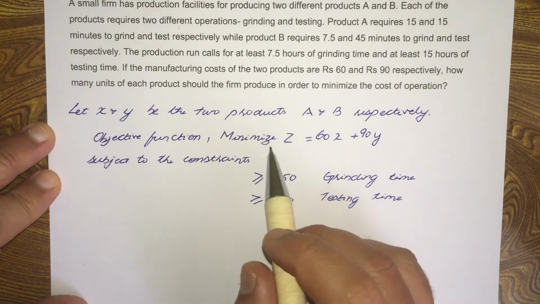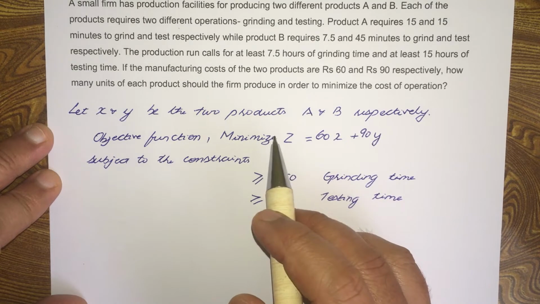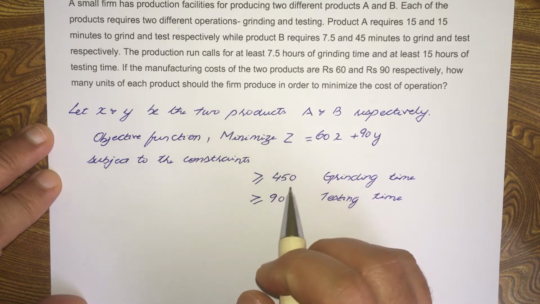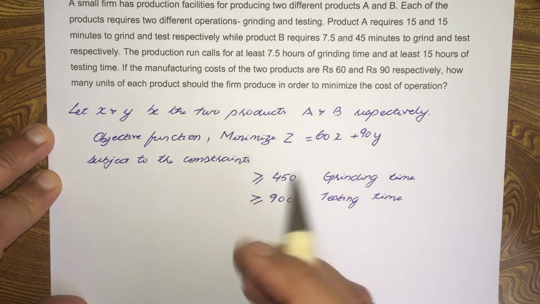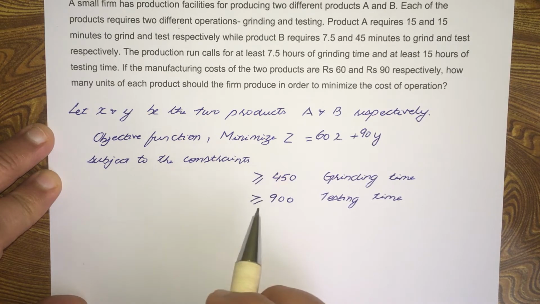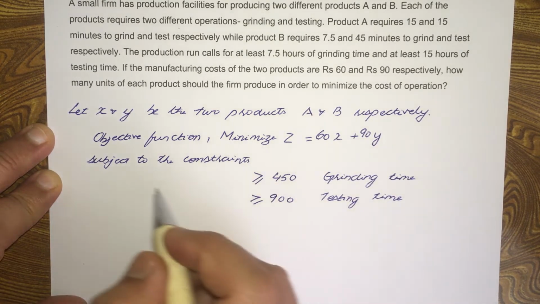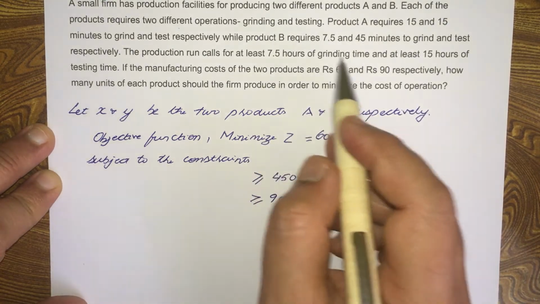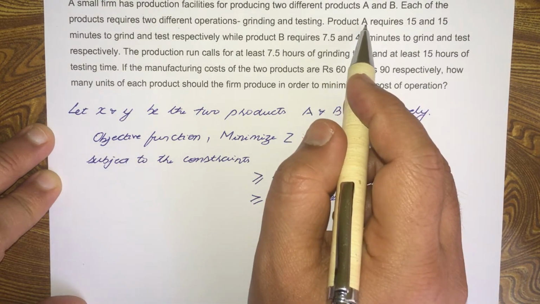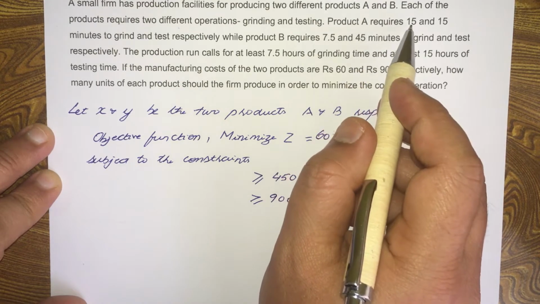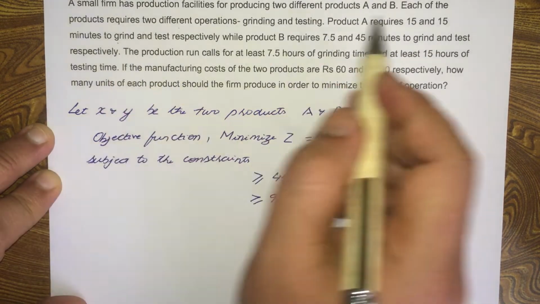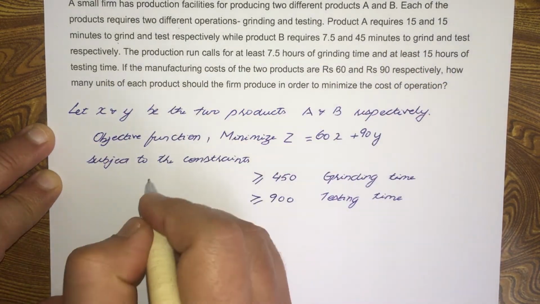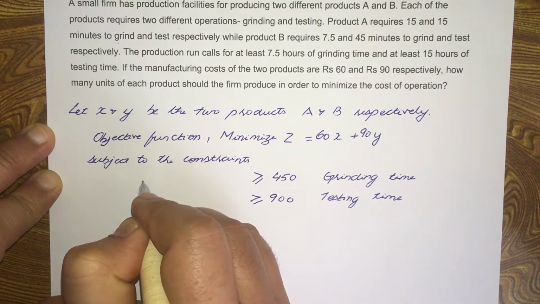Now see, this is just the opposite of the maximization problem. In the minimization problem, you see the constraints, the condition is just the opposite. All right, and it says here that product A, that means X, requires 15 minutes of grinding and 15 minutes of testing.